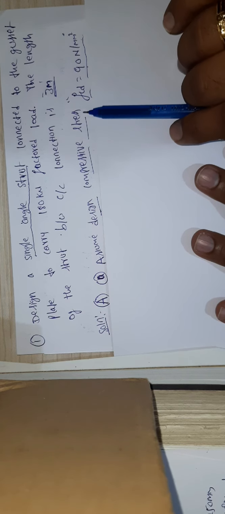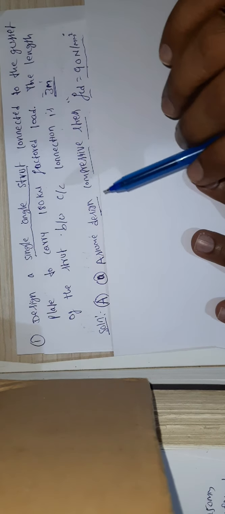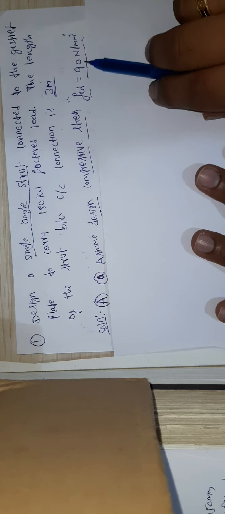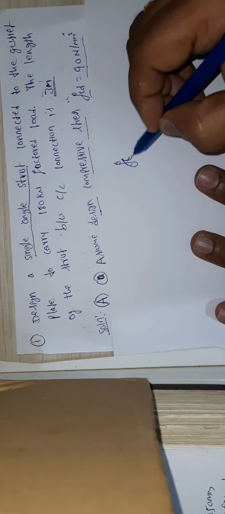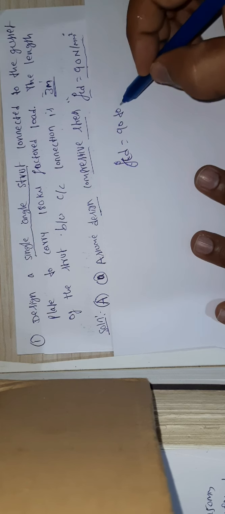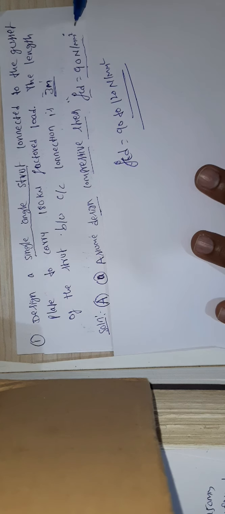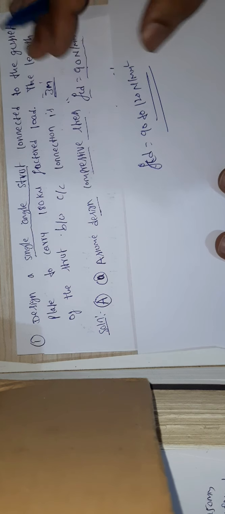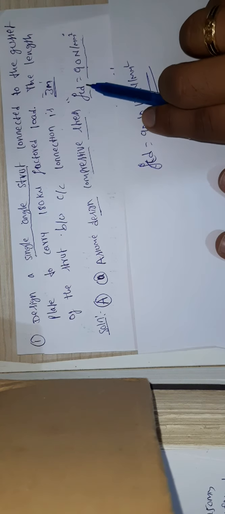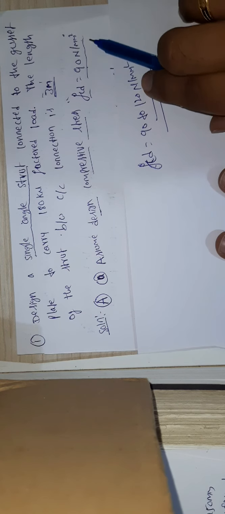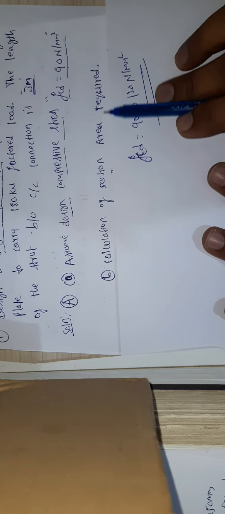So what is the value of FCD? For angle sections we can assume FCD values between 90 to 120 Newton per millimeter square. Here, since my section is a single angle, I assumed the FCD value as 90 Newton per millimeter square. Your next step is to calculate the area required.